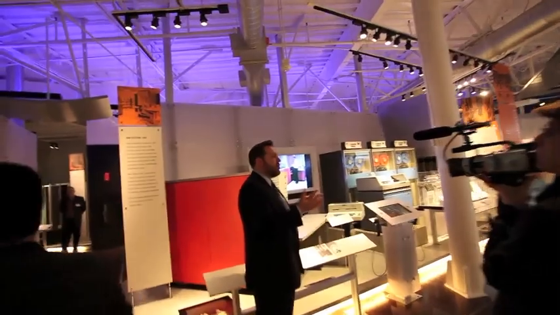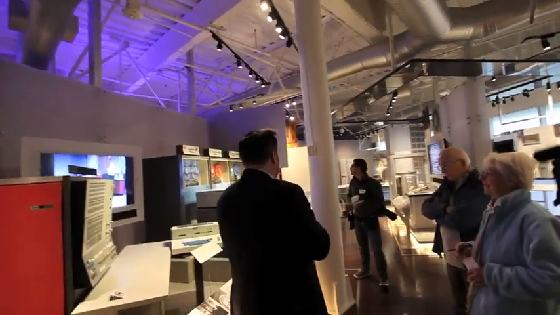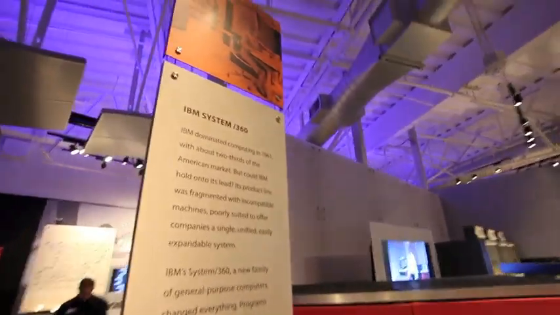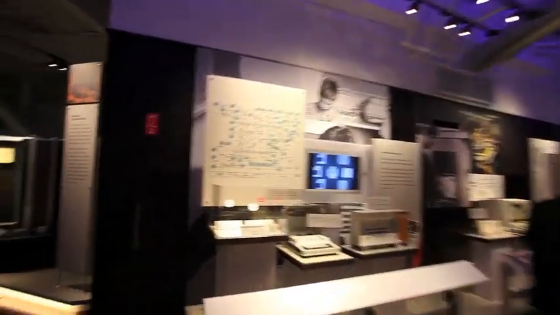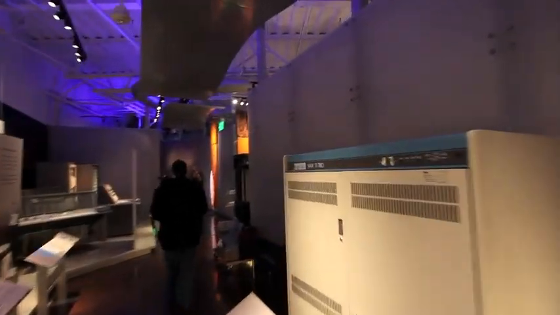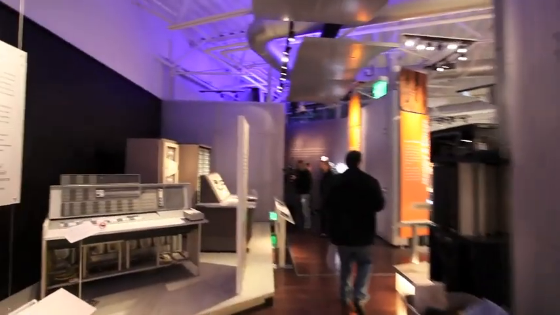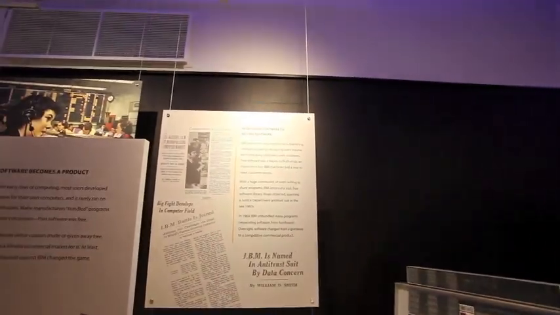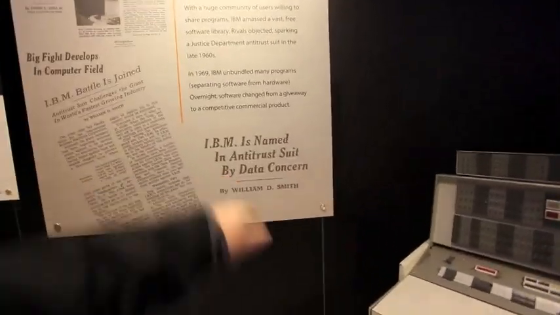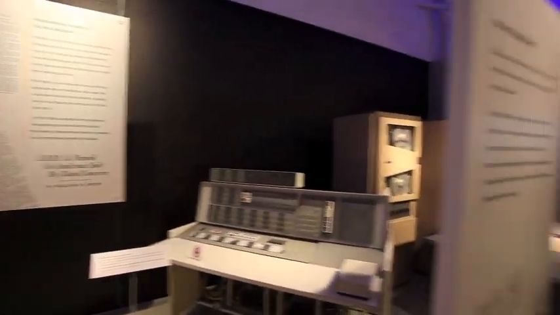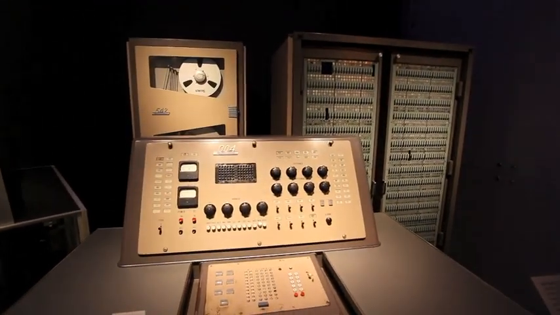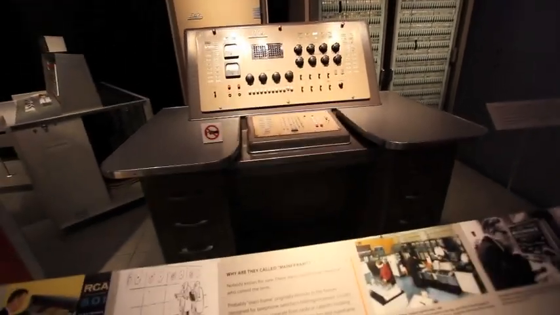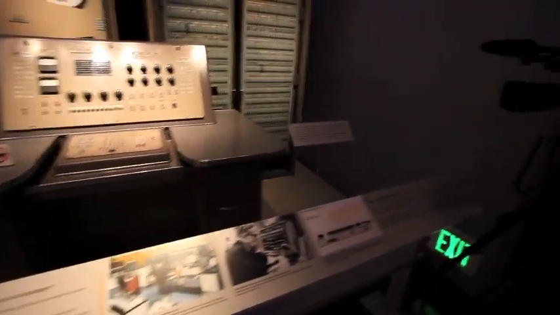There are many businesses that had a computer at the time. All right, moving on. This is an IBM System 360, right across from this gallery. IBM dominated computing in 1961 with 2/3 of the American market. IBM was named in an antitrust suit. It took IBM 55 years, took Microsoft, what, a couple dozen. This is a mainframe, one of the first mainframe computers.